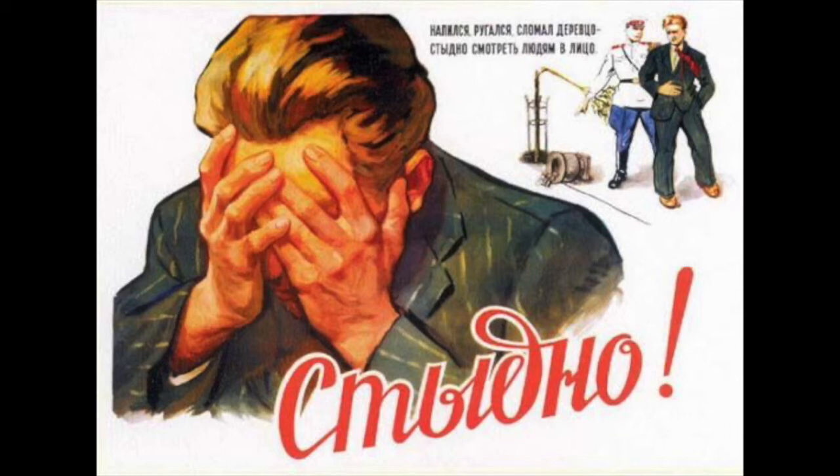And for some reason, I've seen several posters like this. I guess it must have been a thing for Soviet hooligans to go around breaking ornamental trees for no apparent reason, right? Just damaging shrubbery and stuff like this. It seems a little bit random, but anyway, the little rhyme up there says, Напился, ругался, сломал деревцо, стыдно смотреть людям в лицо. A little rhyming couplet meaning he got drunk, he cursed, he broke a little tree. It is shameful to look people in the face.